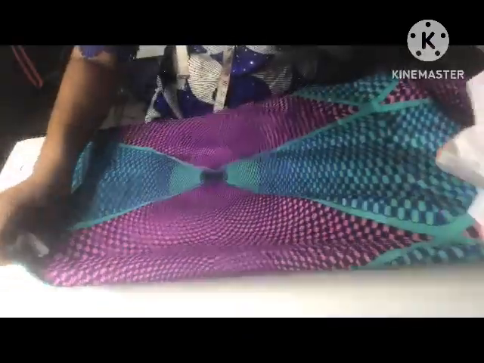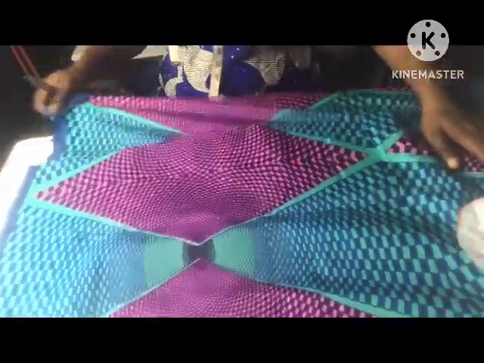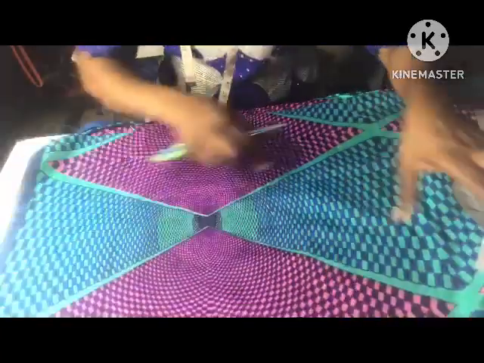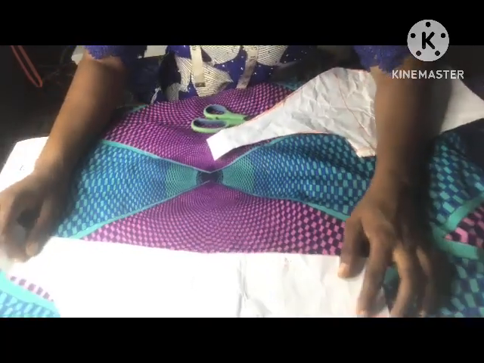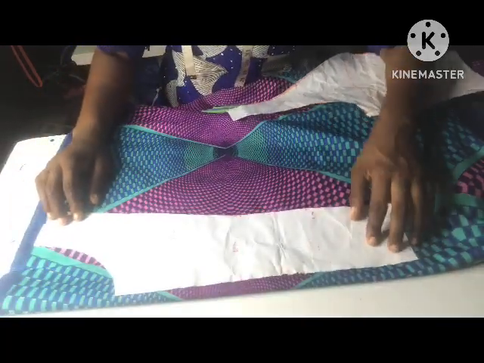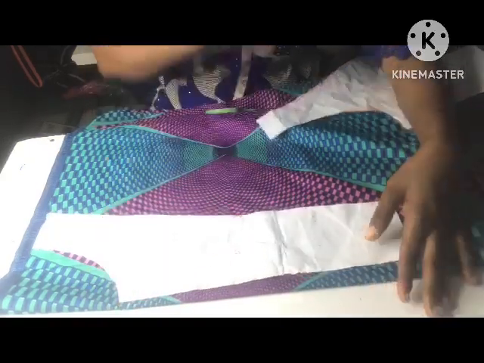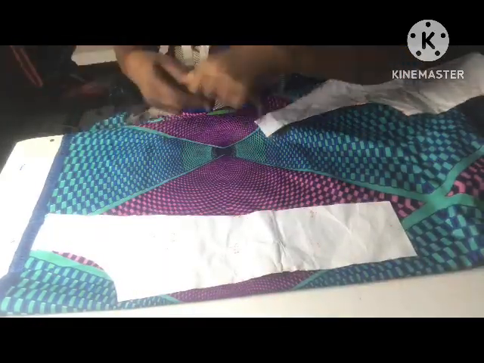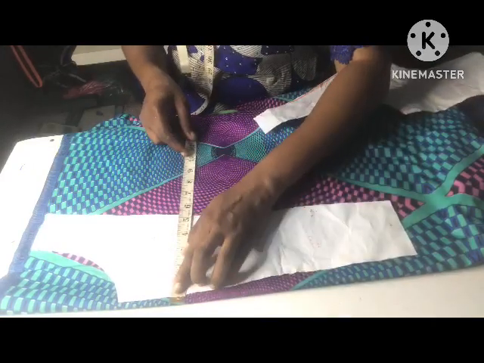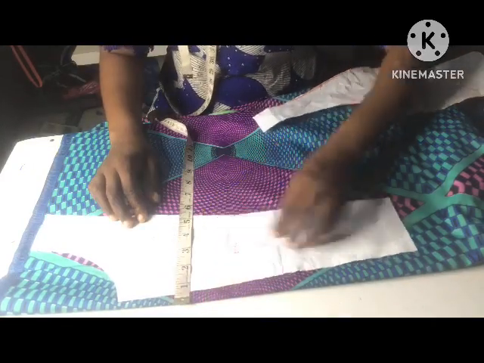So I'm going to cut it like this. I told you I'll cut it single, but on the fabric I'm going to cut it double. So I'm going to place this one on the fabric and mark out the seam allowance. You are going to put half inch. I'm going to put half inch round. So half inch round.